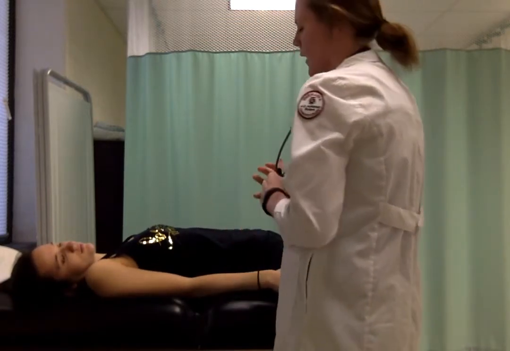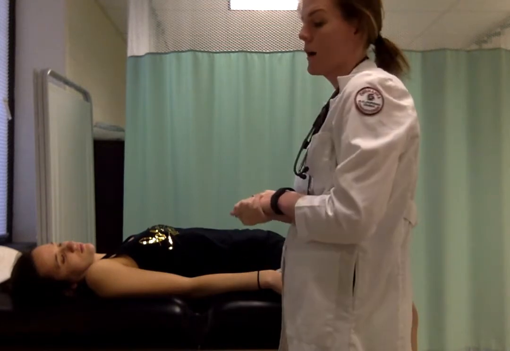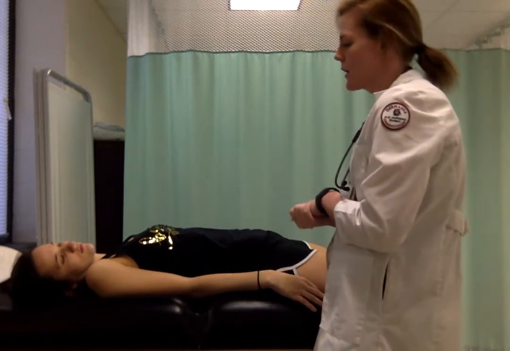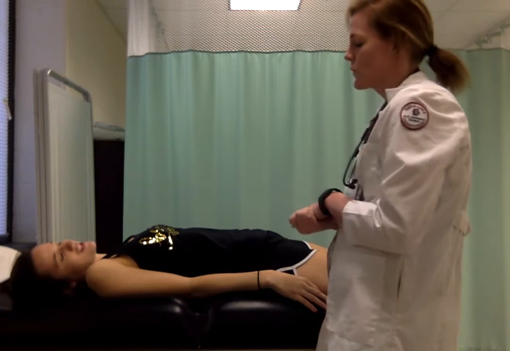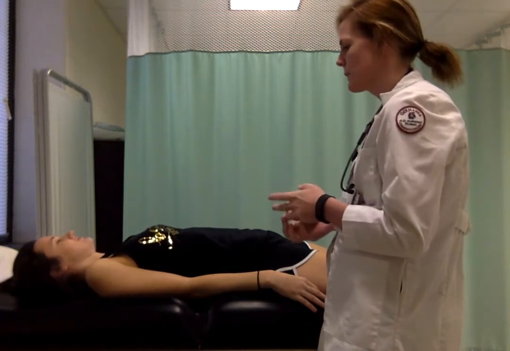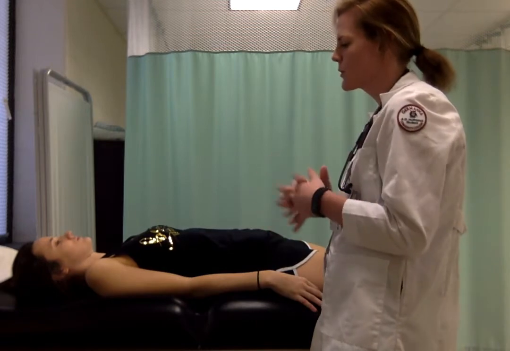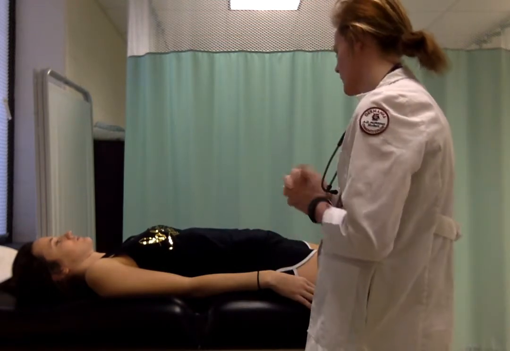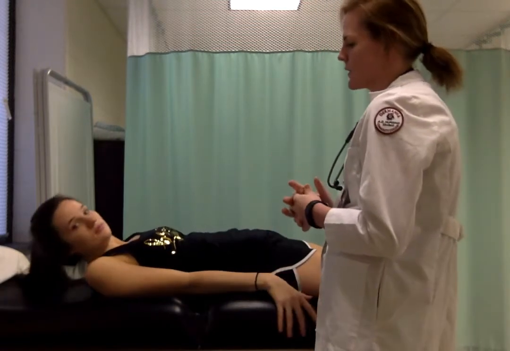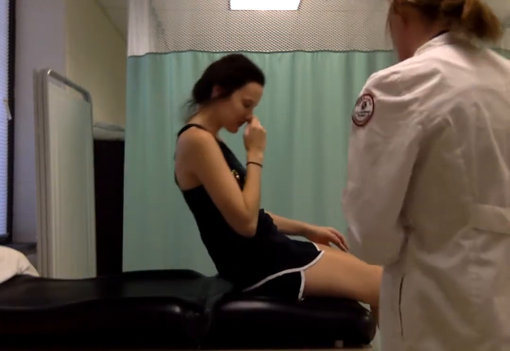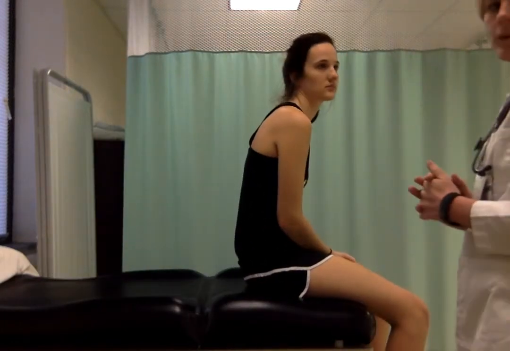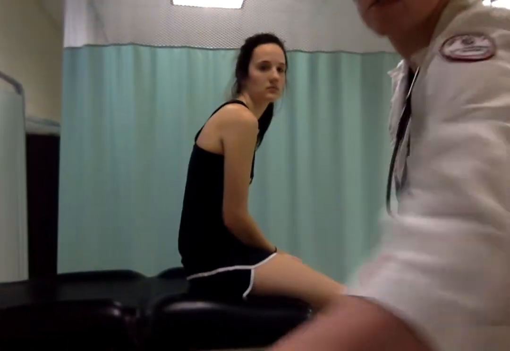So at this point, I would assess her bladder and ask her if there's any pain or tenderness when urinating. No. Okay, and does your input vary from your output? Yes. Okay, that's good. So no burning sensation when you urinate. No. So at this point, I'm going to have you assess your musculoskeletal.